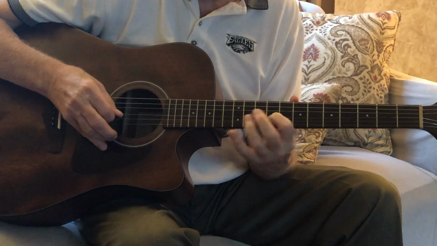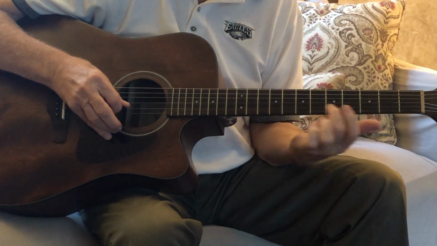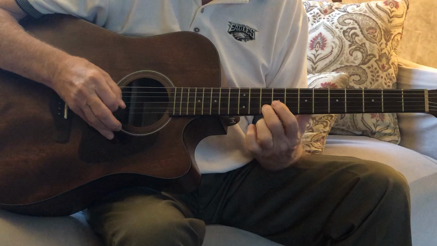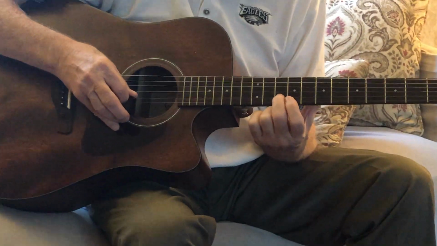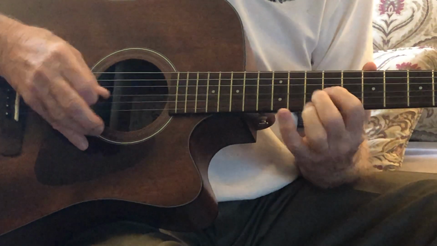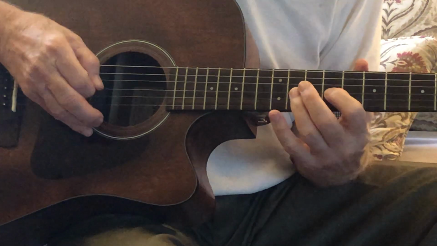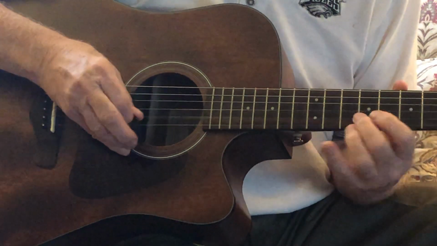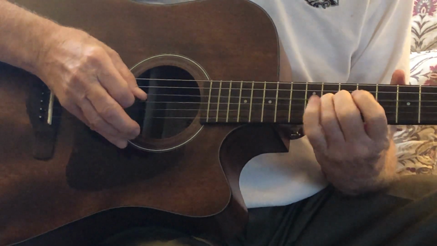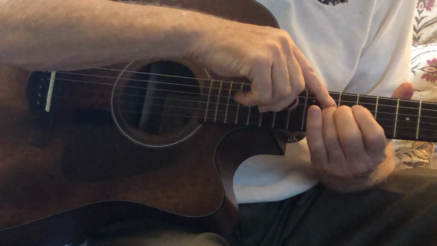So we start off with ring finger or middle finger on string 2, fret 10. That's the A note. Should not be surprising. We're playing in the key of A here, and then index finger, string 3, fret 9, and then ring finger on string 4, fret 11.